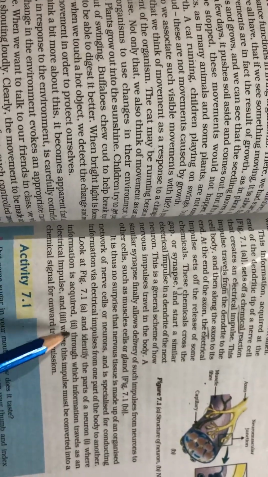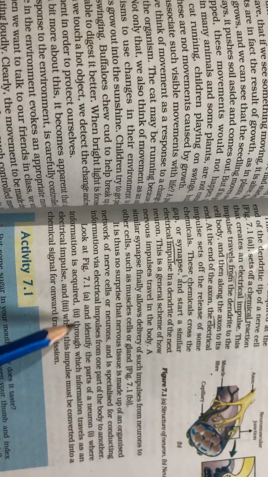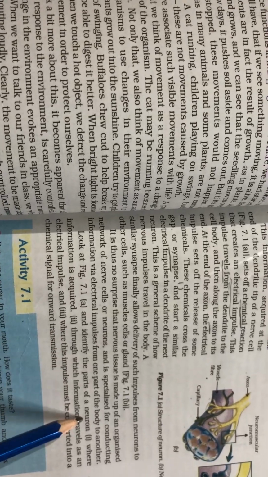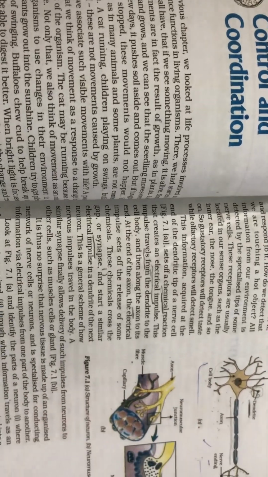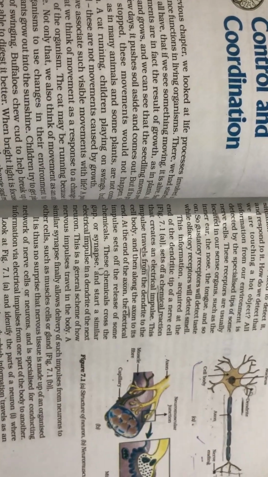CBSE can ask these types of questions. Identify the parts of the neuron. Clear? You have to identify the parts, which means a picture-based question can be there.